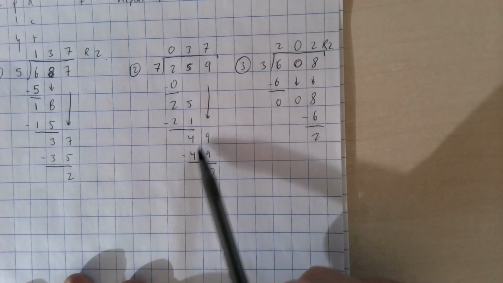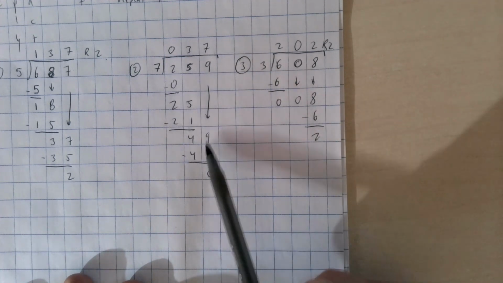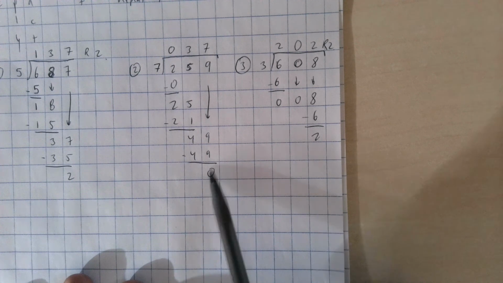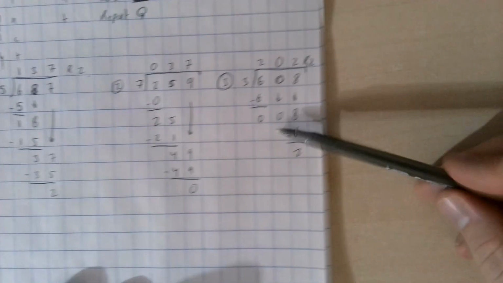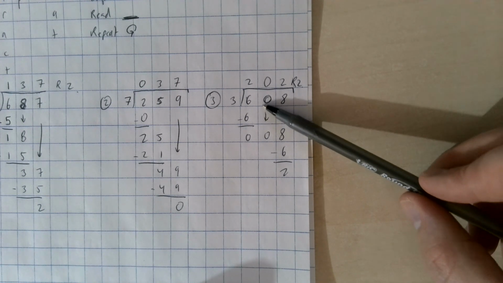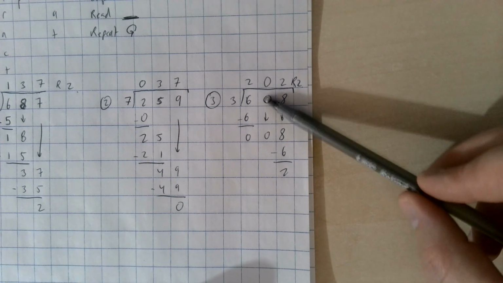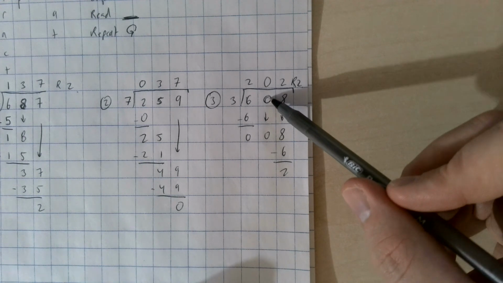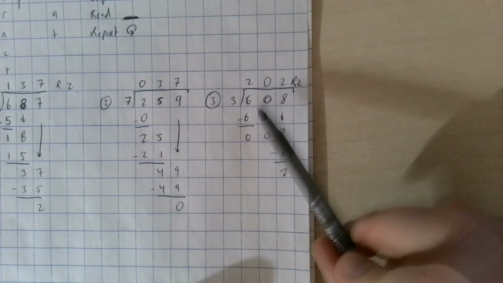How many times does 7 go into 49? 7 times. 7 times 7 is 49. 49 subtract 49 equals 0. Now this last one, this is when you find a 0 that goes into the middle, or you could have any number that doesn't really fit here. This could also be a different number. But so here we go.